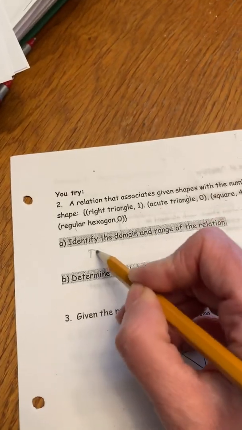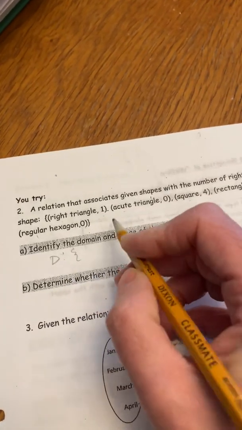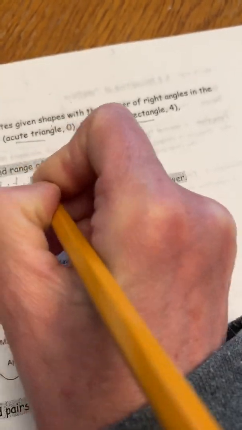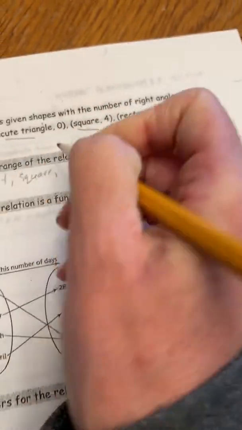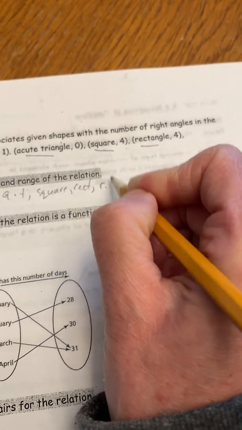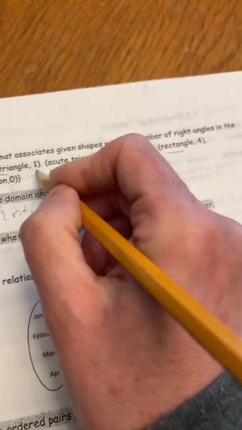Okay, so the domain would be all your x values. Okay, so here they are. They're words this time, which is weird. Now I'm just going to abbreviate them this time, okay? Right triangle, acute triangle, square, just because I'm trying to get this video under 10 minutes, rectangle, and regular hexagon, okay? And now if I was asked to do the range, those are my y values.